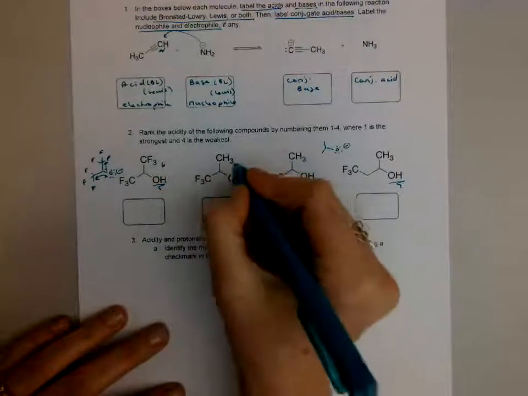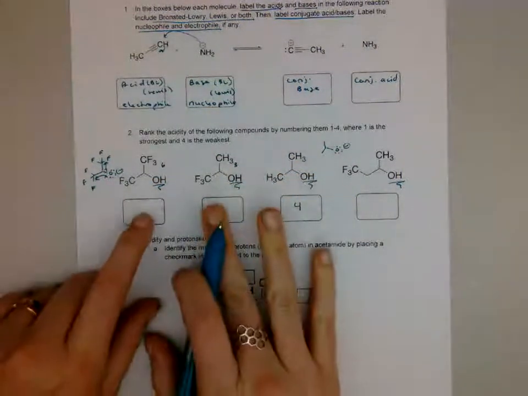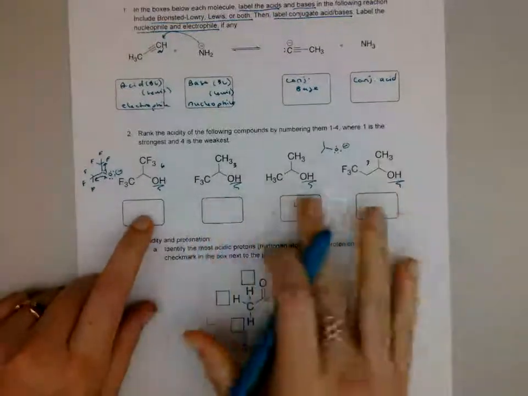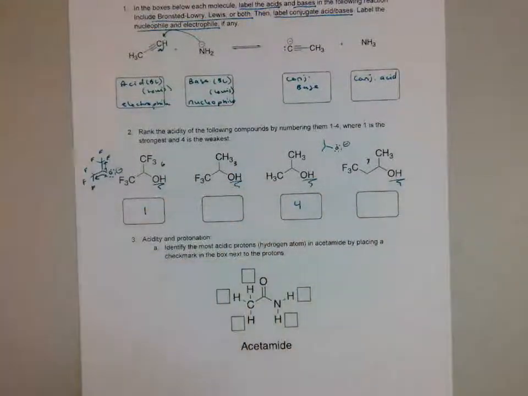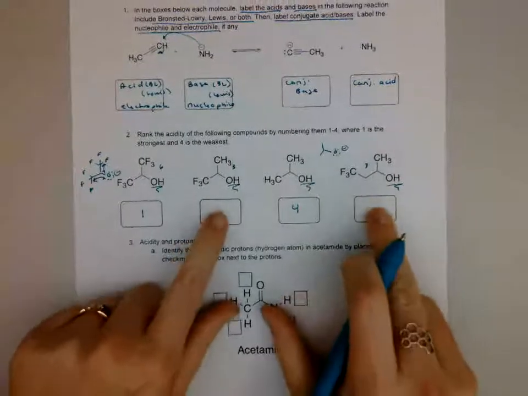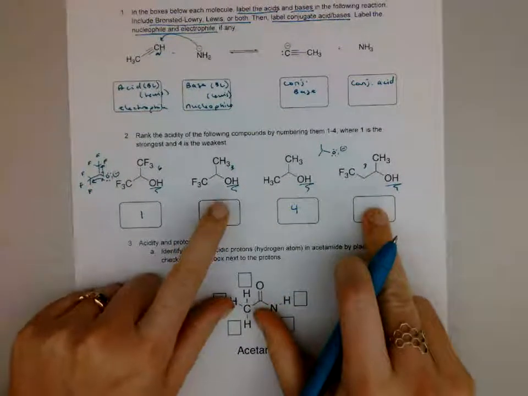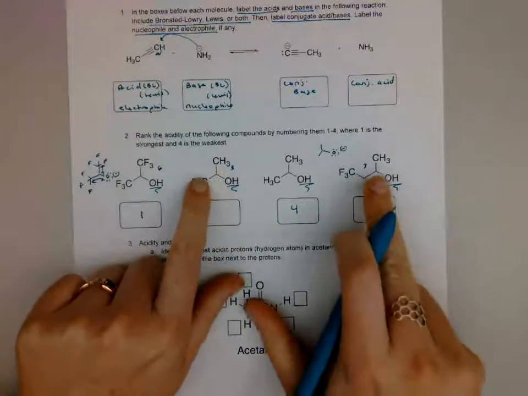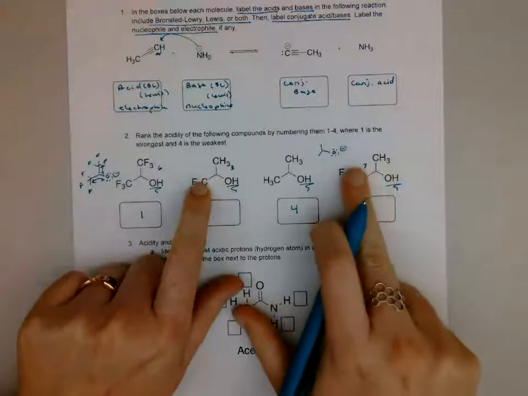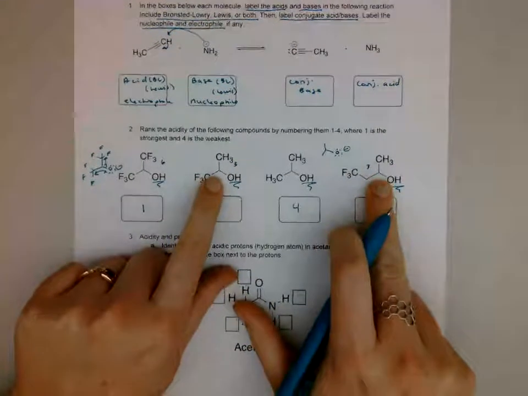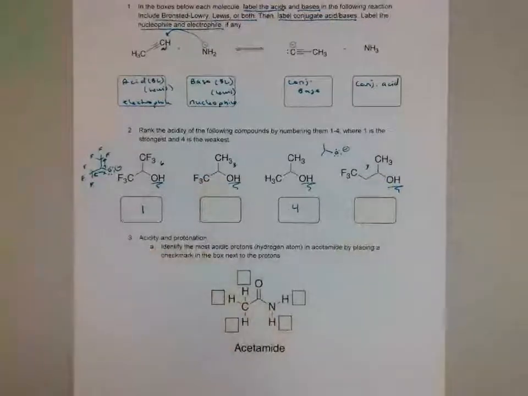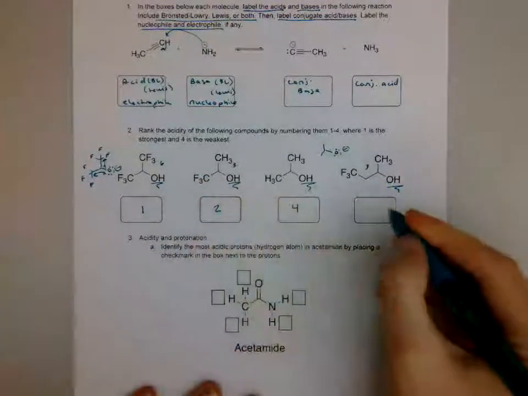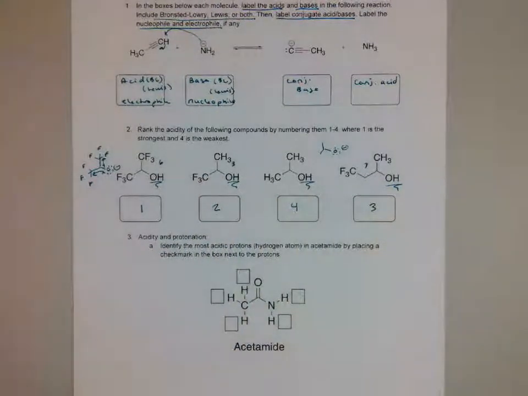This has 6 fluorines and this has 3. And this has 3. So between these 3, I think this is the most acidic. Now we're left with these two. They both have 3 fluorines, but this fluorine is one away from the oxygen, and this fluorine is 2 away. So the closer the electronegative atom, the more easily it can pull electrons towards itself. So that's how I'm going to come up with my final answers.